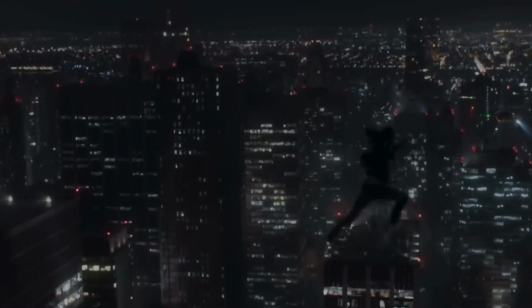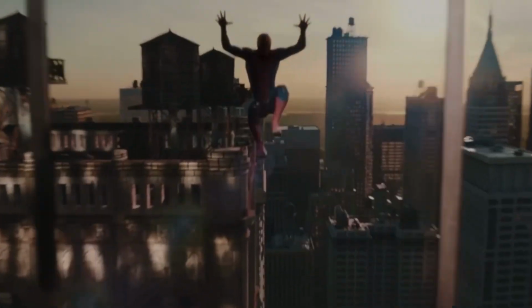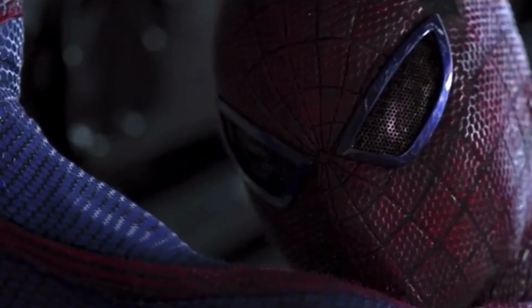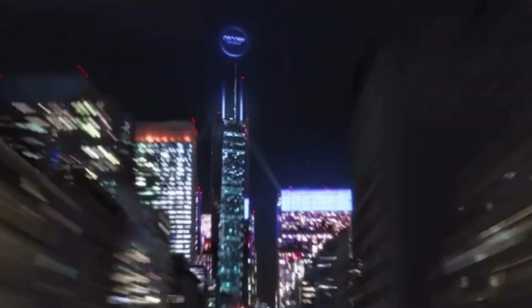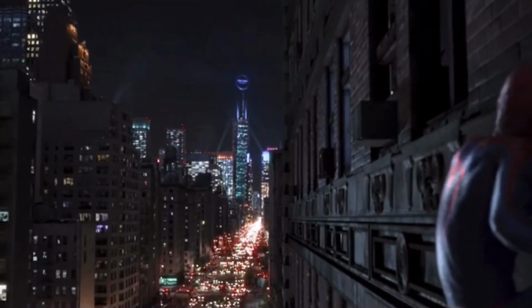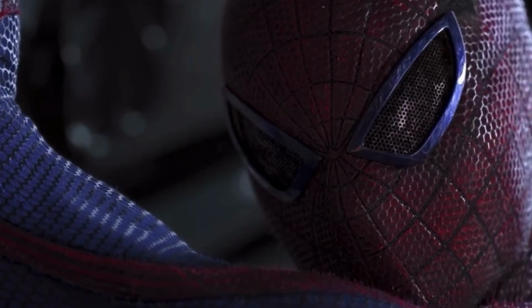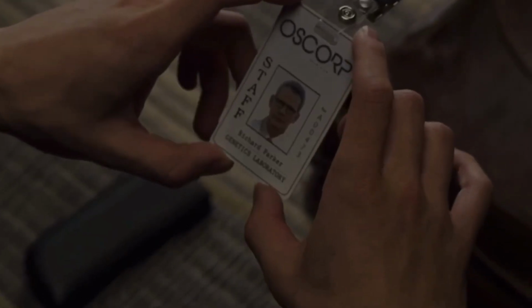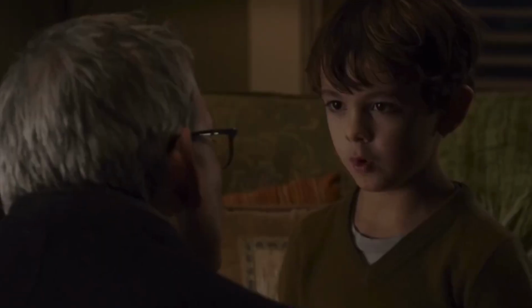No, The Amazing Spider-Man instead would attempt to tell a more grounded story, where Peter would go through a personal journey to not only discover his place in the world, but also uncover a grand mystery surrounding his parents' disappearance and the involvement of Oscorp. The first film was received relatively well.